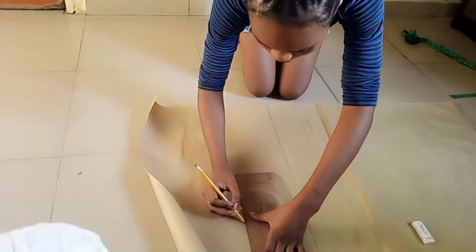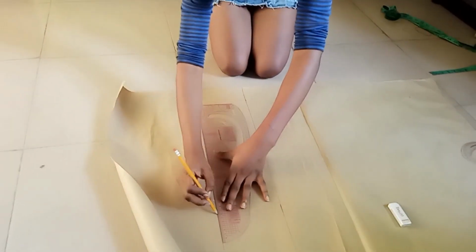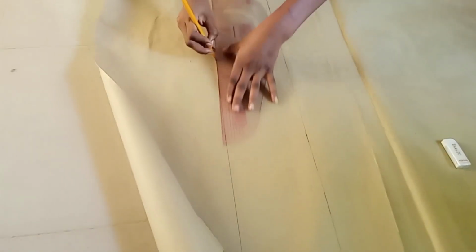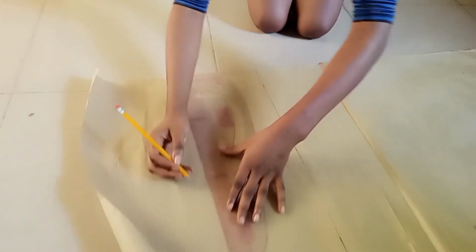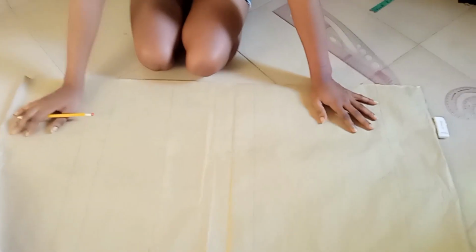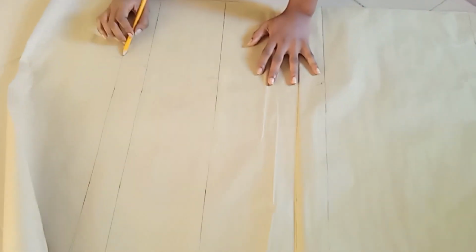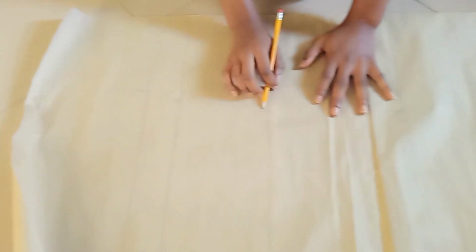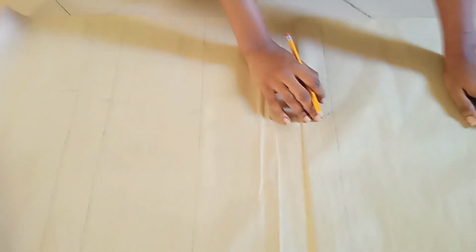So you just use your pattern master to rule it straight. Now that we have ruled it straight, rule the line. So for you not to mix it up, you can just write armhole line, bust point line, waist line, then hip line, which is lower hip and upper hip, then shirt.